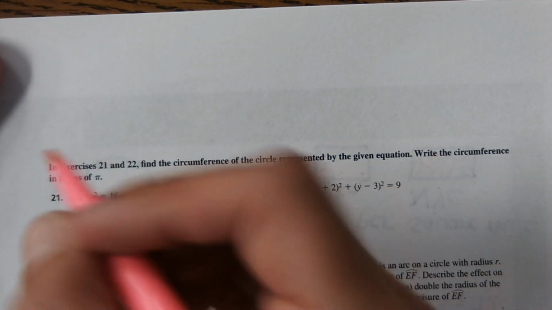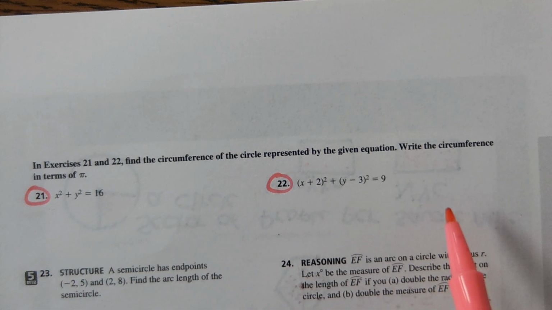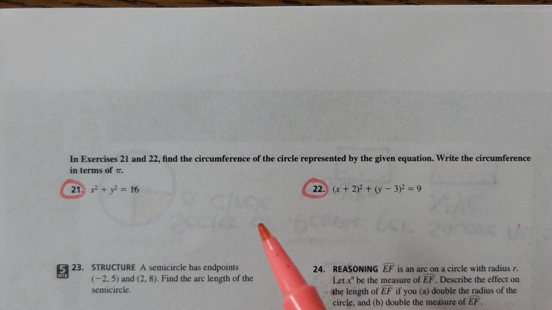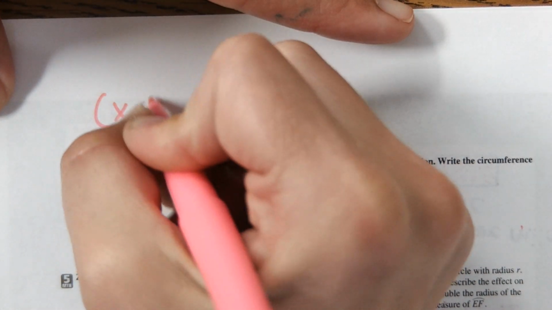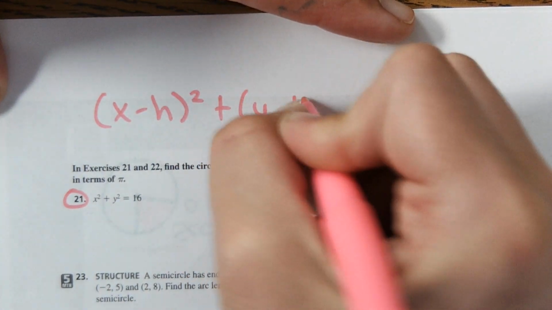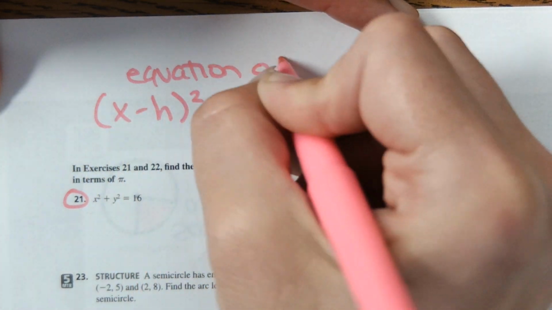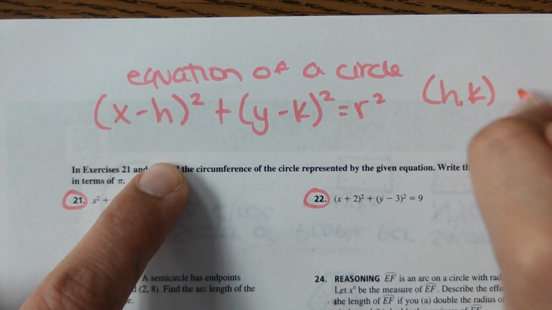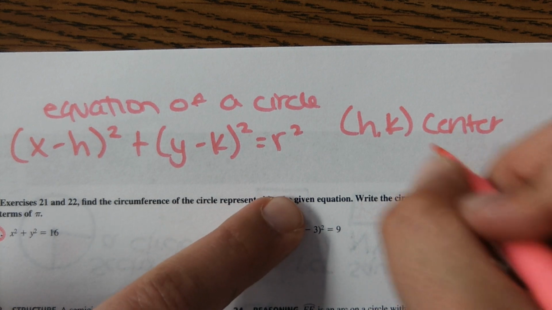Okay, so 21 and 22, I definitely wanted to include because it includes a skill that we saw recently. Look at these equations here. They are equations of a circle, and it wants us to find the radius of, or the circumference of the circle. So equation of a circle was x minus h squared plus y minus k squared equals radius squared. So this is equation of a circle. And h, k were the center, just to remind you, and r is the radius.